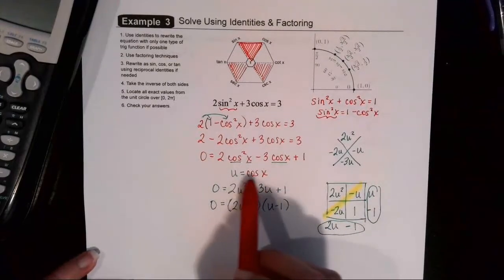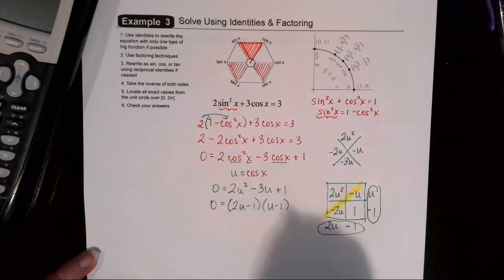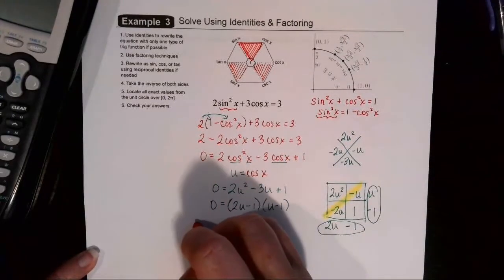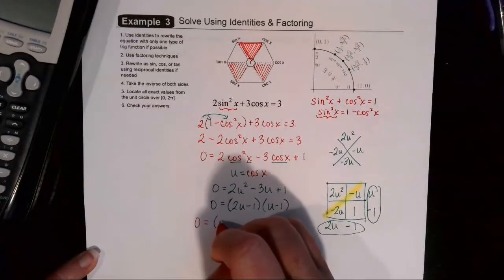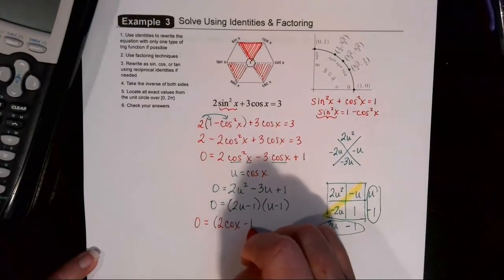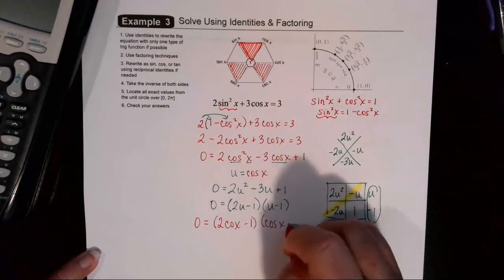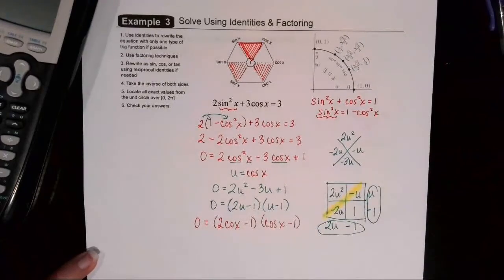Remember, we pulled that out and substituted with a u just so we could make this a little easier to look at for the factoring. But now we're going to put it back. So instead of u, I'll write 2 and then cosine x minus 1. And in place of this u, I'll put in that cosine of x again and a minus 1.